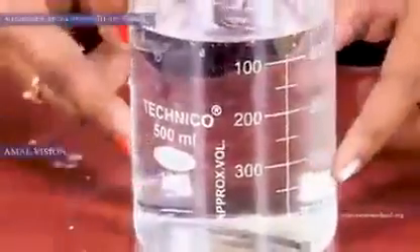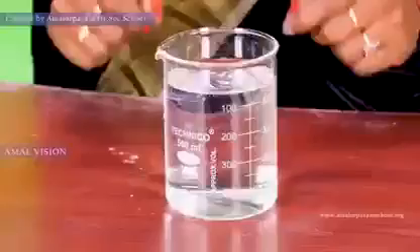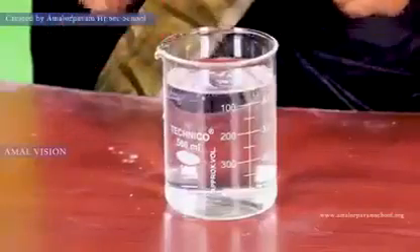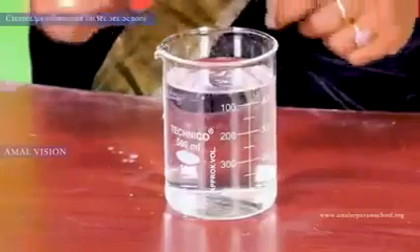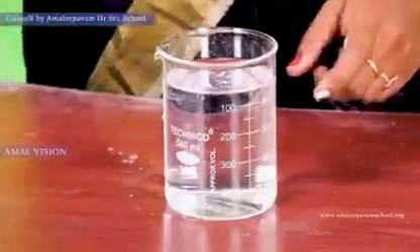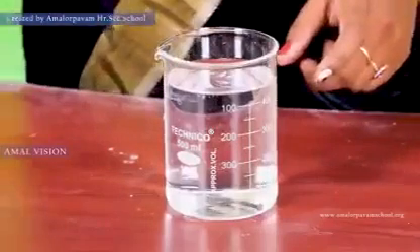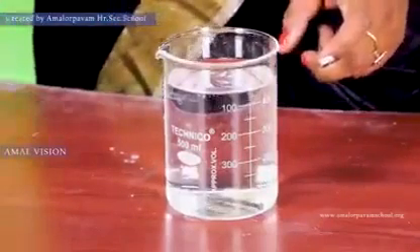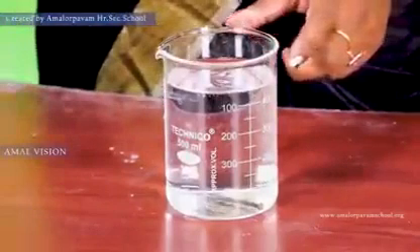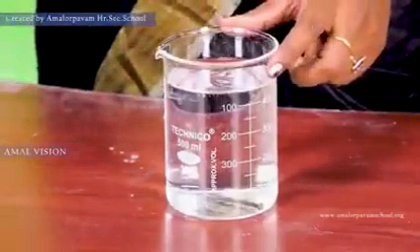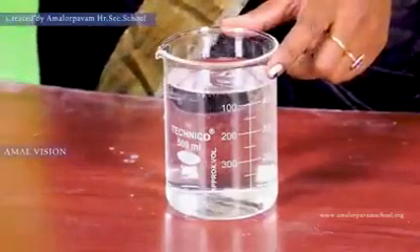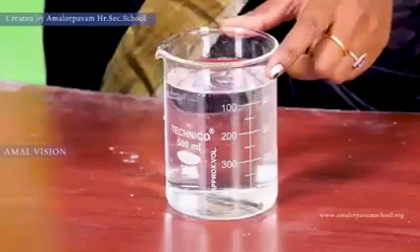The force due to gravitational attraction of the earth on the iron nail pulls it downwards. There is an upthrust of water on the nail which pushes it upwards, but the downward force acting on the nail is greater than the upthrust of water on the nail. So it sinks. The force exerted by water is known as the force of buoyancy.